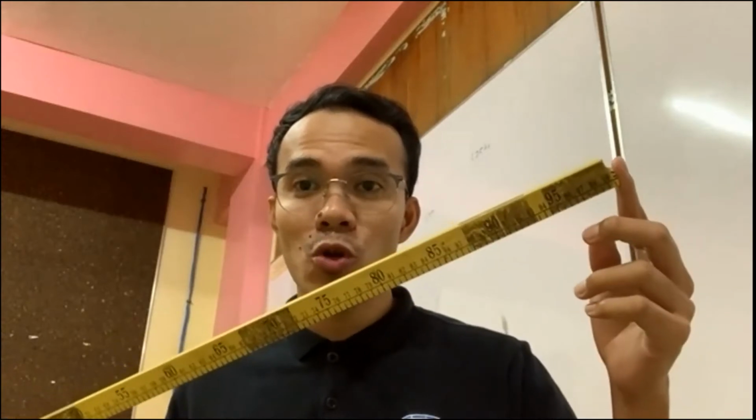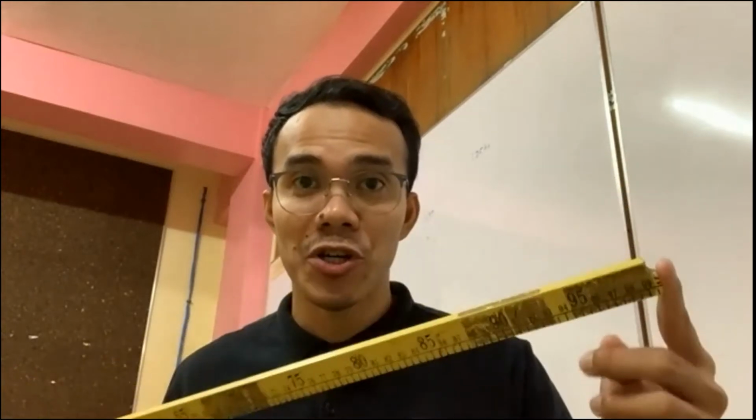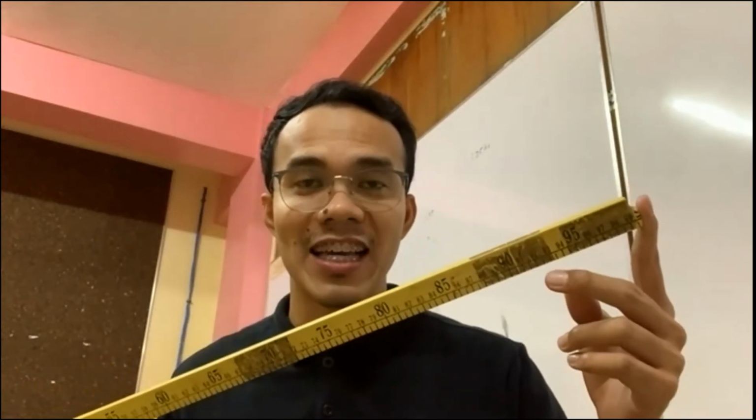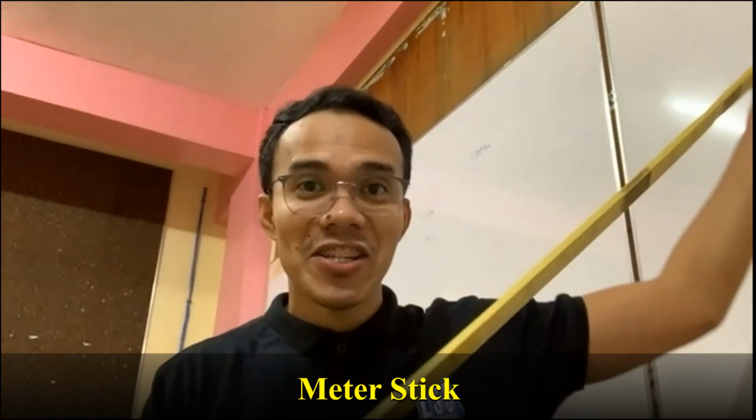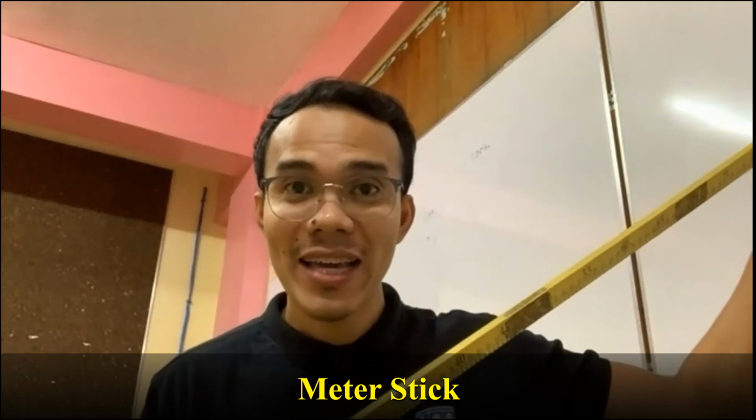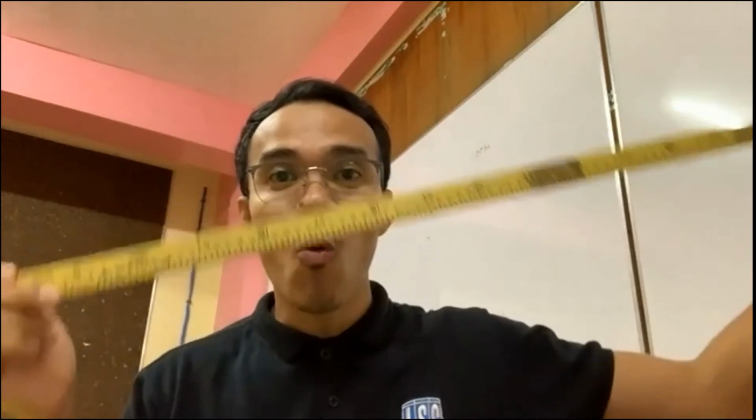This is one tool we use to measure the length of an object. The name of this is meter stick. Do you know why this is called a meter stick? Come again? Yes, you're right. This is called a meter stick because this is 1 meter long.